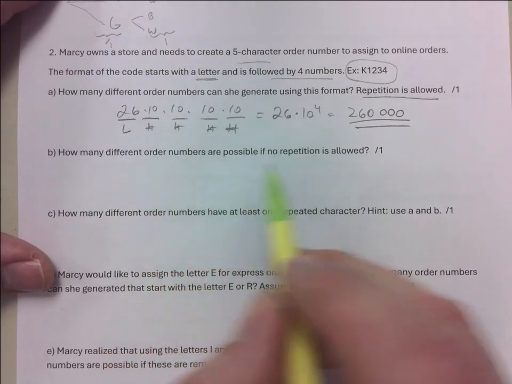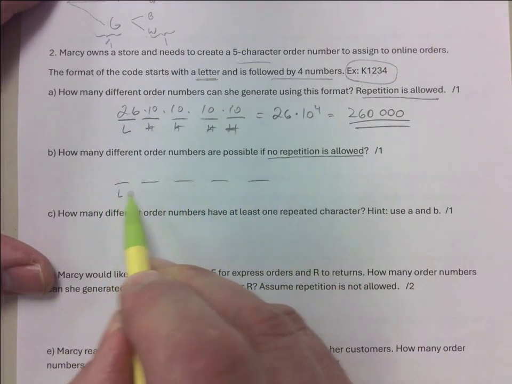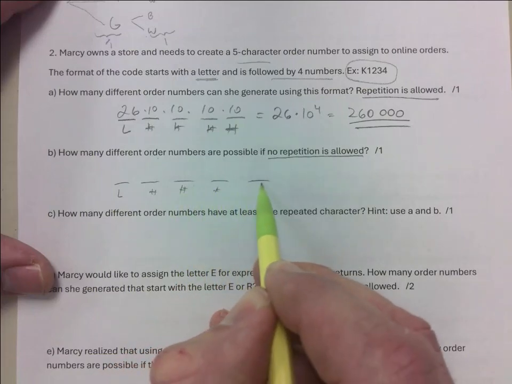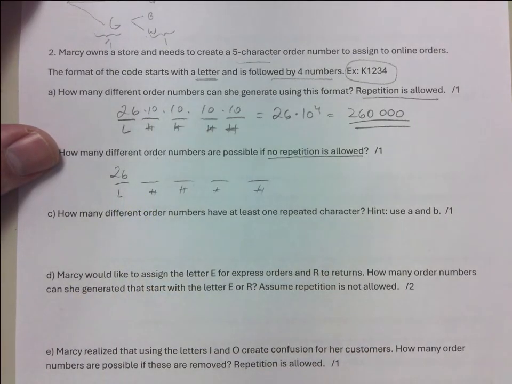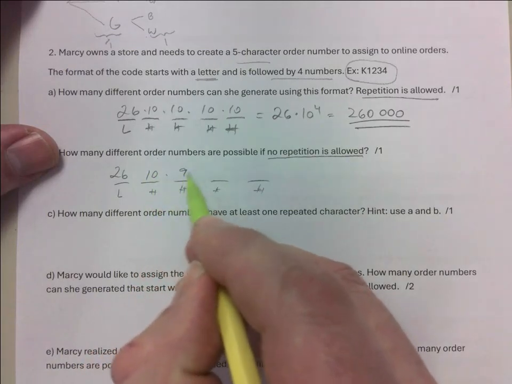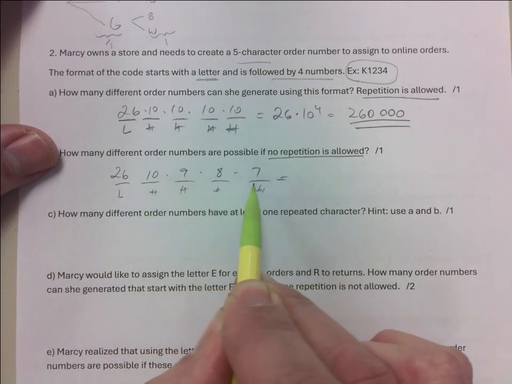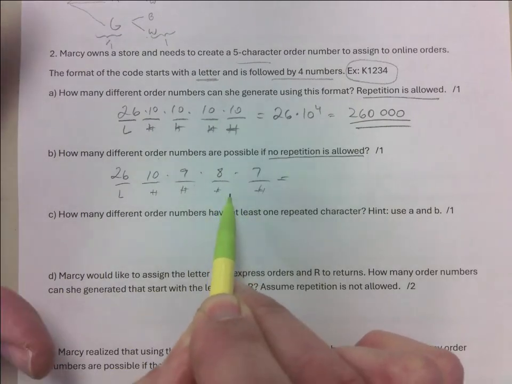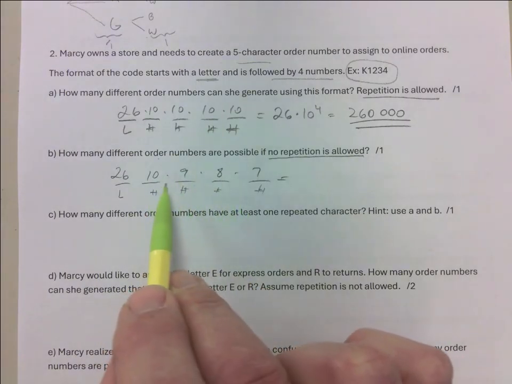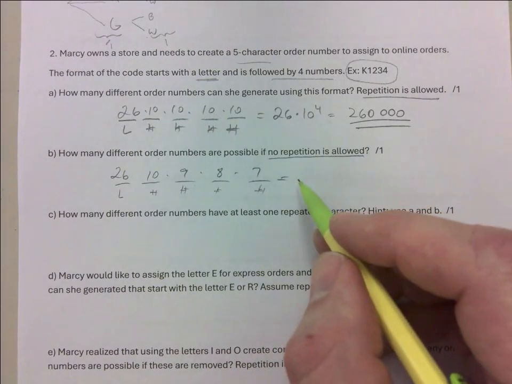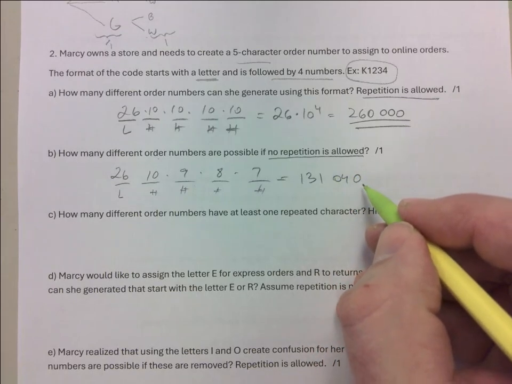How many different order numbers are possible if no repetition is allowed, right? So we've got letter, and then all of these are numbers. We know that we have 26 to start. We're not using letters anymore, so I don't need to worry about them repeating. Yeah, 10, 9, 8, 7. I will today introduce a shortcut for something like this. You may still use this method, but I will show you permutation notation, which you can use instead of having to do this every time. Okay, just giving you a heads up. This gives you 131,040 numbers.